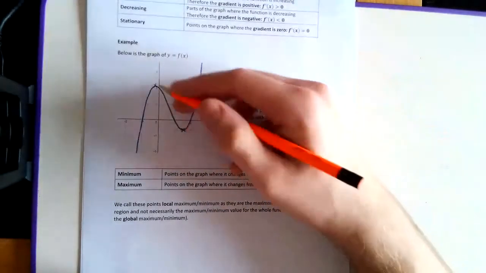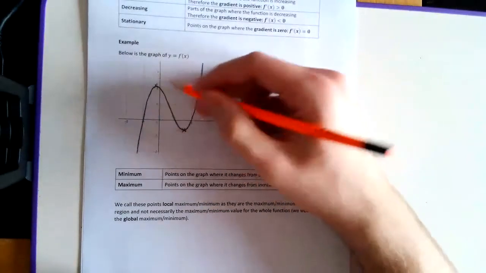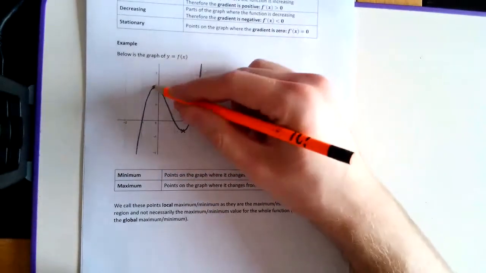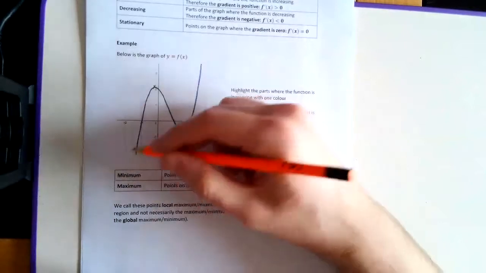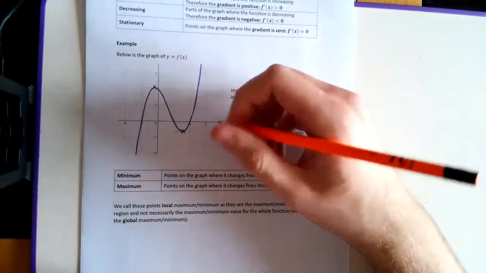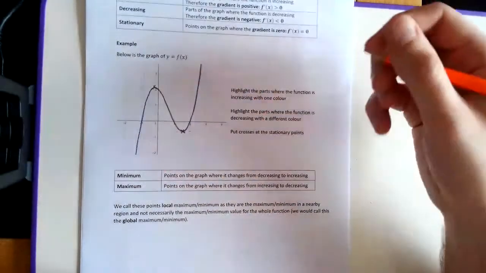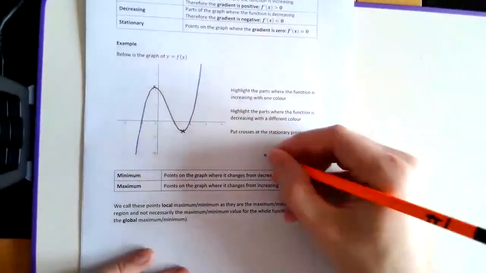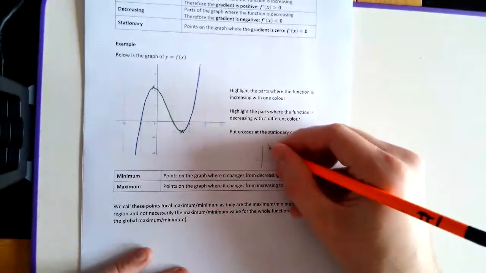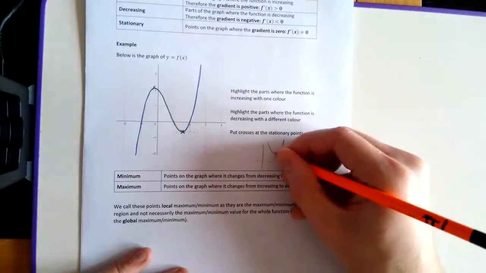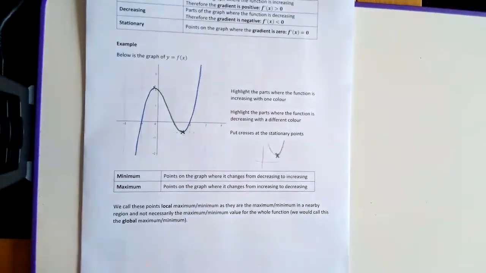However, they're not the maximum and minimum for the whole function. So look, there's a point over here that's bigger than there. There's a point over here which is smaller than there. If a graph does have a maximum for everywhere, we call that the global maximum or global minimum. So if I had this curve, for example, then this point there would be the global minimum.